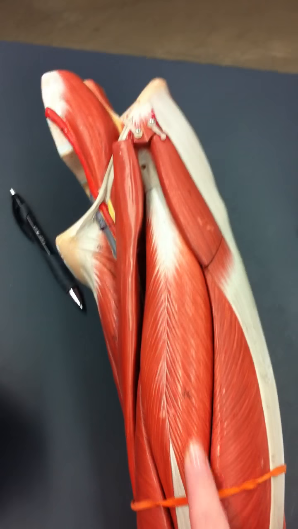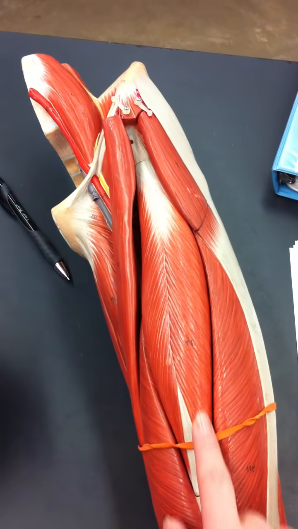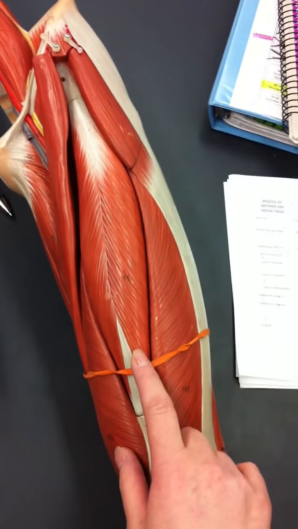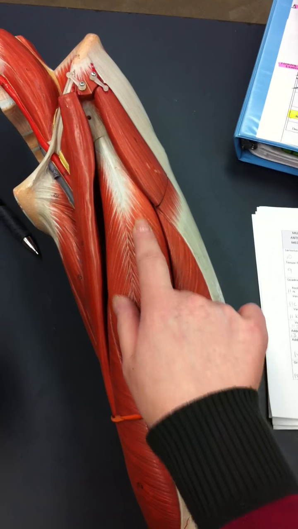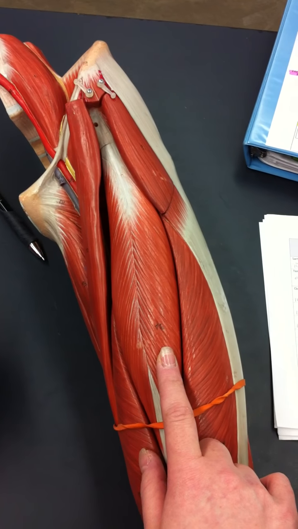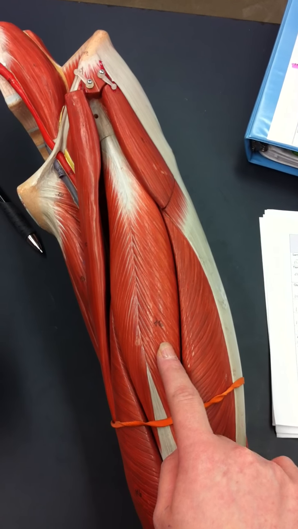Next is quadriceps femoris, which is right here, starting with the rectus femoris. The origin is the anterior inferior iliac spine and upper margin of the acetabulum. The insertion is the tibial tuberosity, and the action is the extension of the leg.